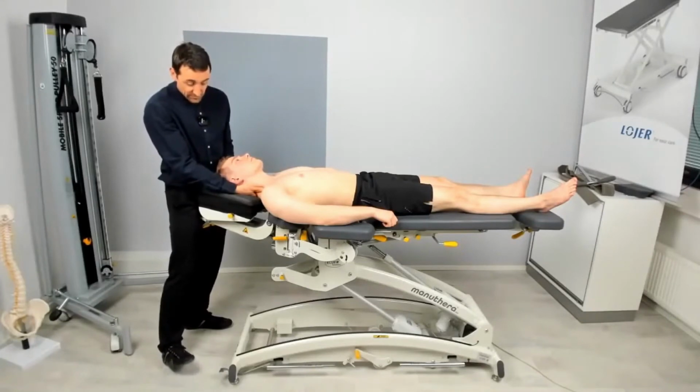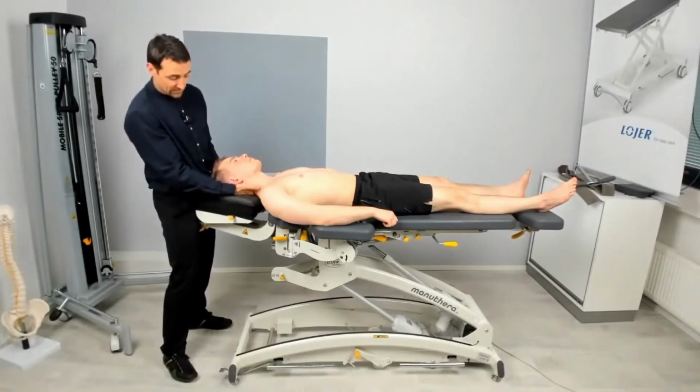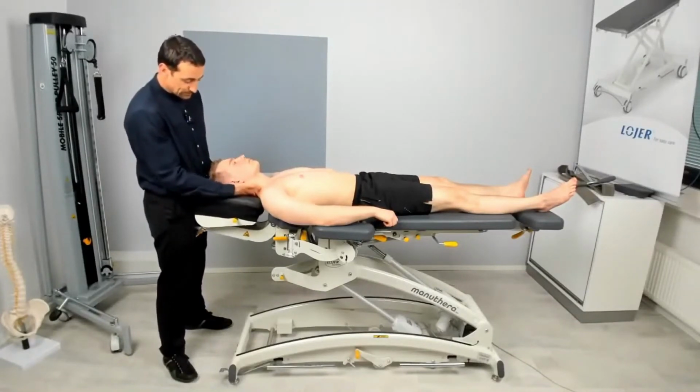So I have a very nice facial technique, myofascial technique on the right side here of the scalene muscles. Right?